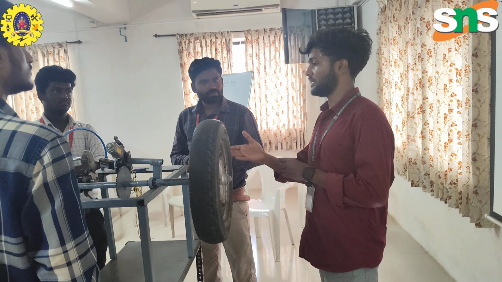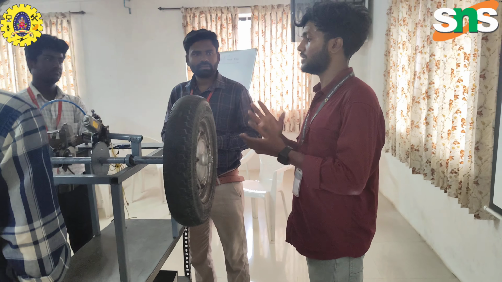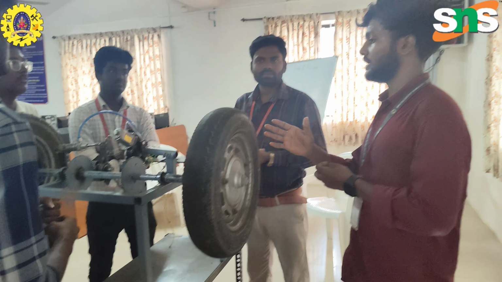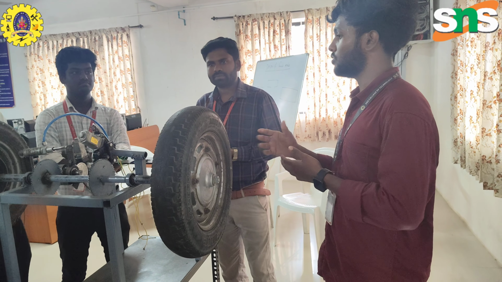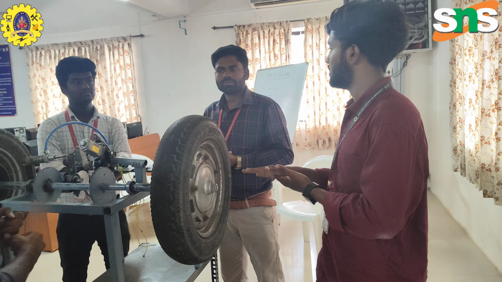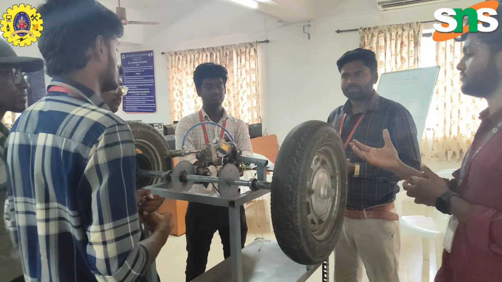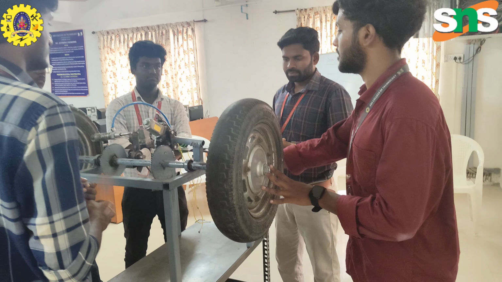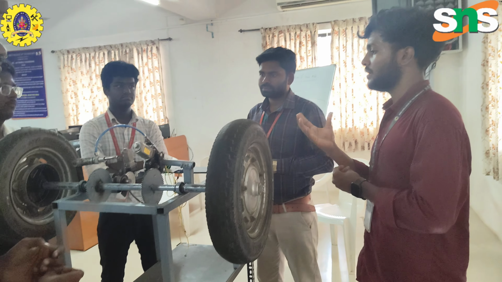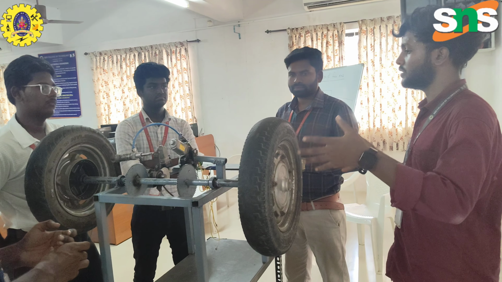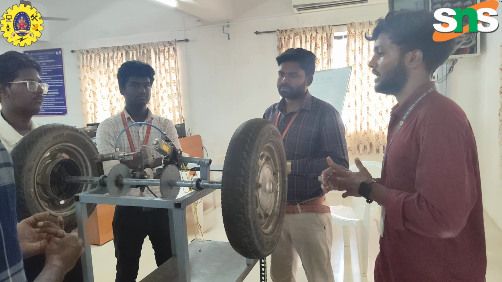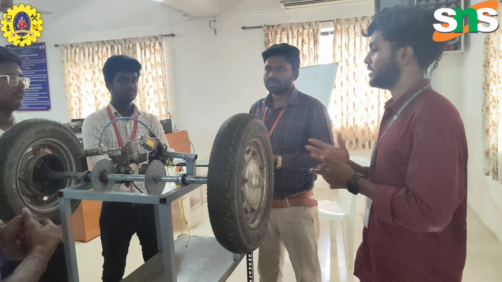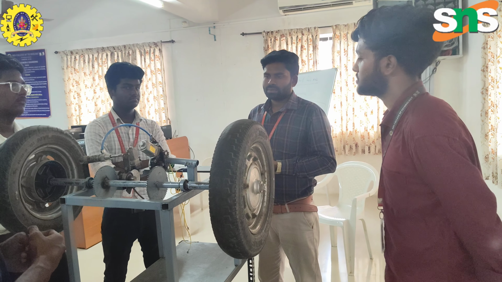Sir, we use this pneumatic in heavy vehicles, not in light vehicles, because the response time of this braking is very slow. We can't stop as soon as we hit the pedal. And this is a small scale model, but the original is a big scale one compared to other braking systems. So we can't use this in cars and bikes. Only heavy vehicles use this.